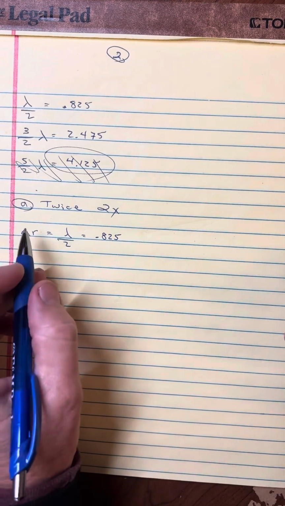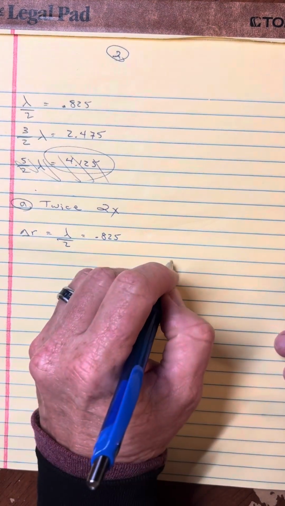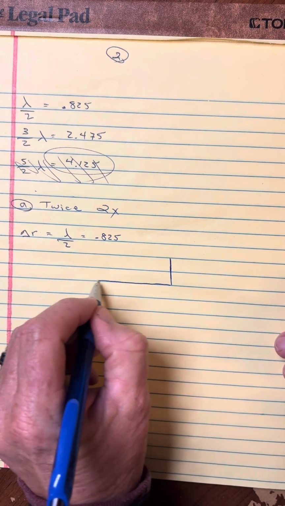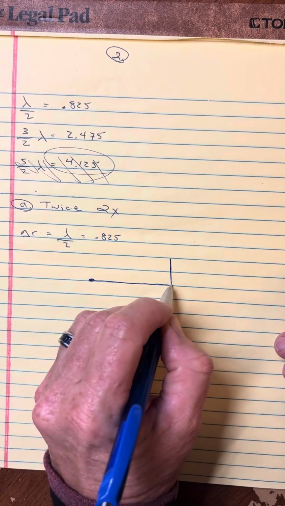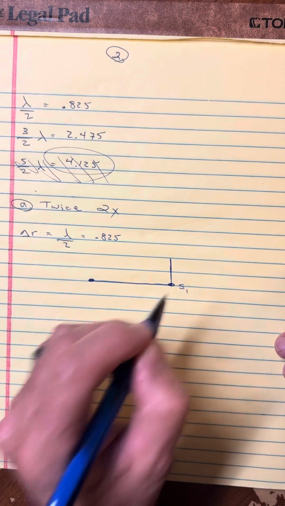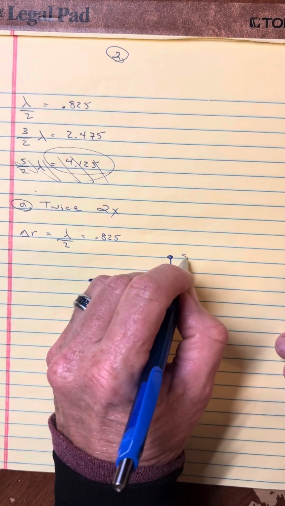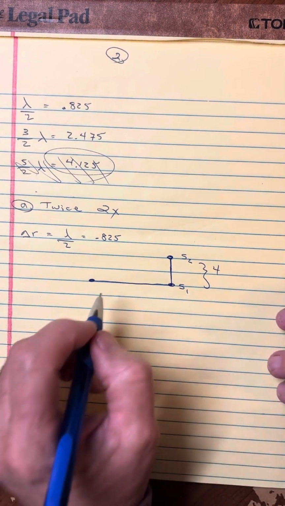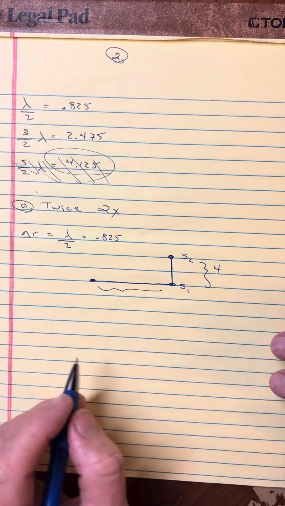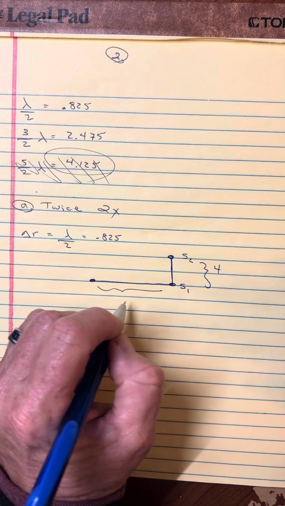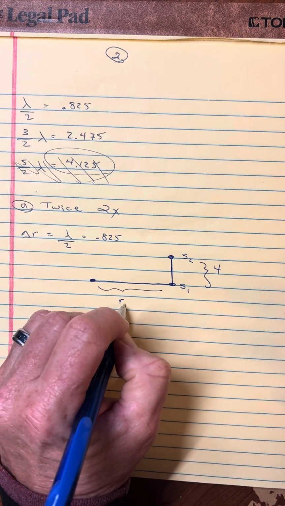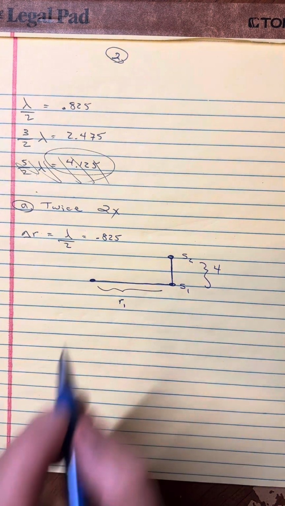But since this has to do with the path difference, we probably need to do some geometry here. Again, if this is source number 1 in my picture and source number 2, they are separated by 4 meters. And if we call this R1, how far is this individual?